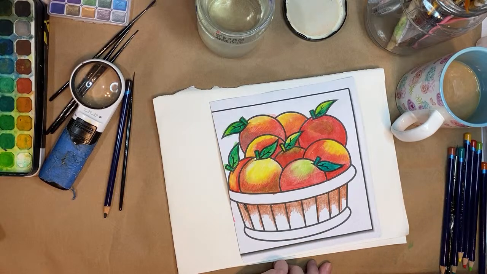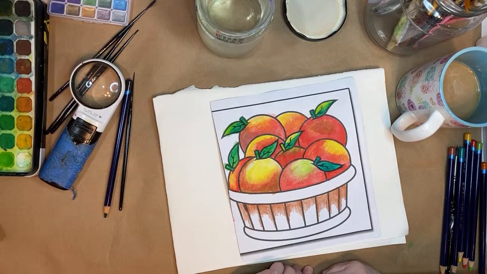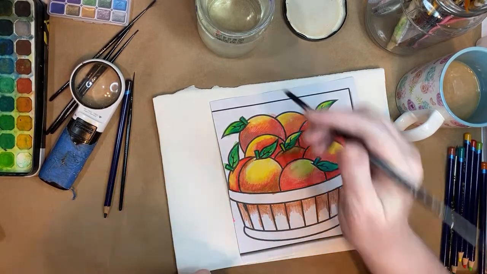Grounds for Sculpture. Is that like where you walk through and see all these beautiful sculptures? Or is that the name of a museum?